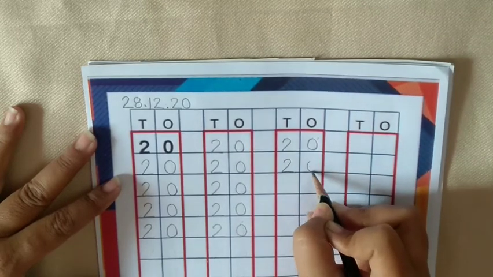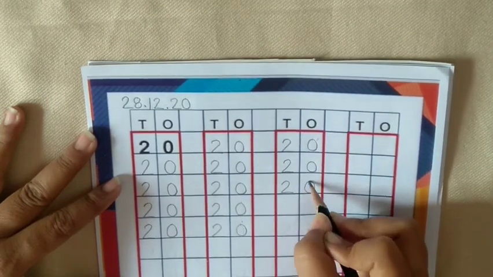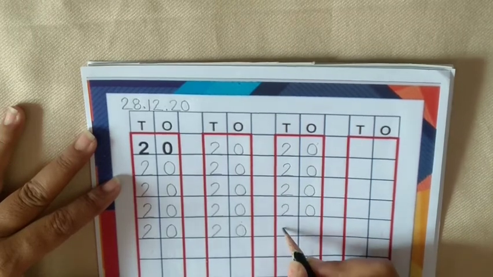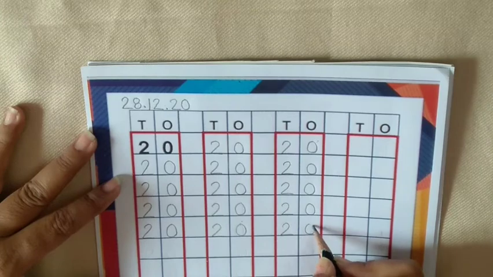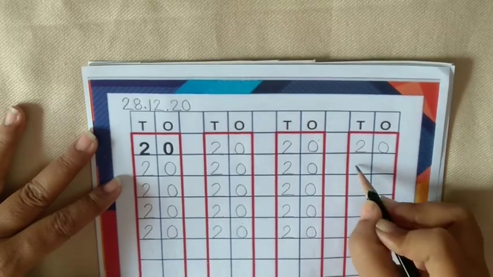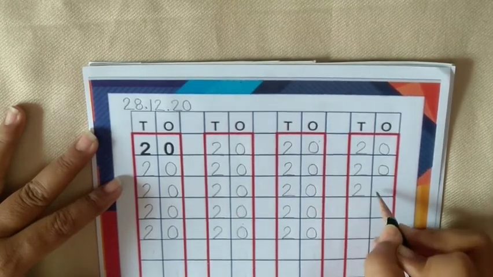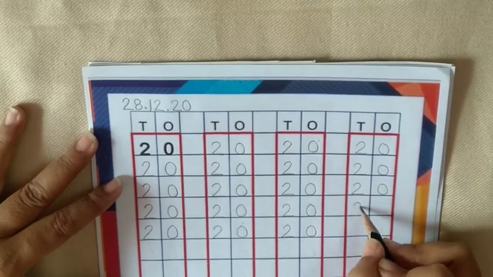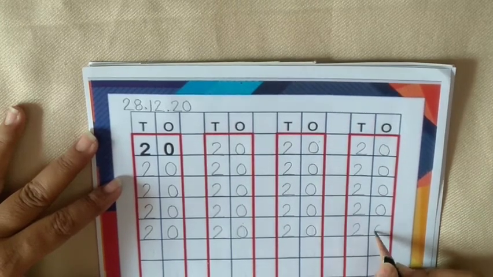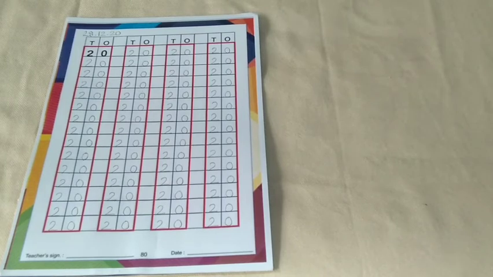2 0 20. 2 0 20. 2 0 20. This is how you have to complete the whole page.